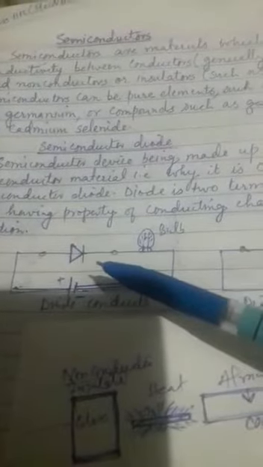Now here I am showing you a semiconductor diode. Why do we call it a semiconductor? I have given a definition for semiconductor. A semiconductor is simply made up of silicon or germanium materials, which functions as conductivity between conductor and insulator. So I am showing you a semiconductor diode. A semiconductor diode is made up of semiconductor material. That's why it's known as a semiconductor diode.